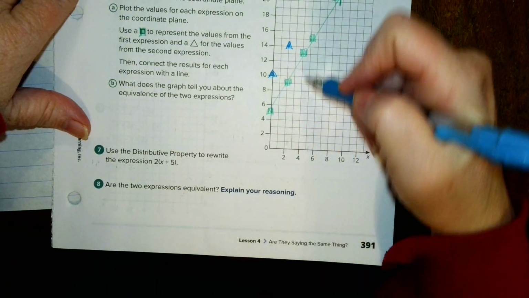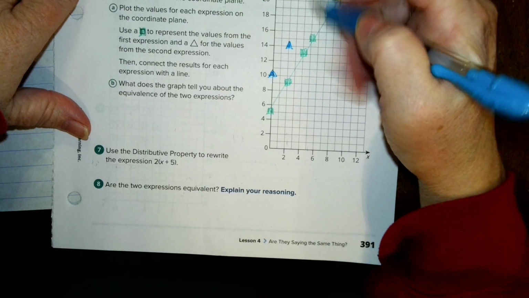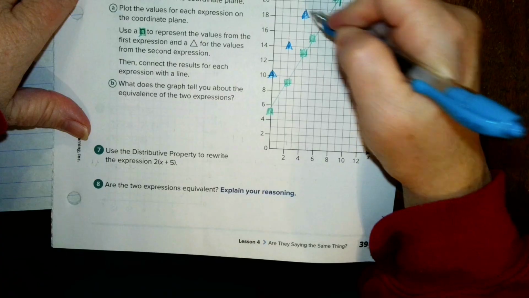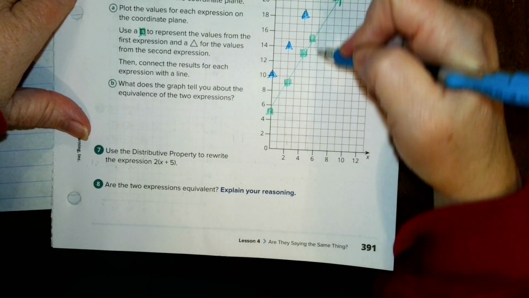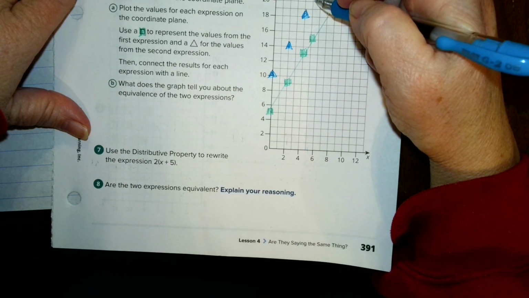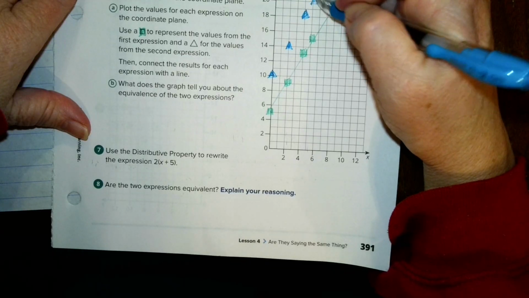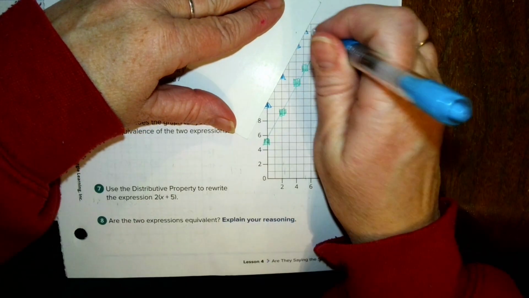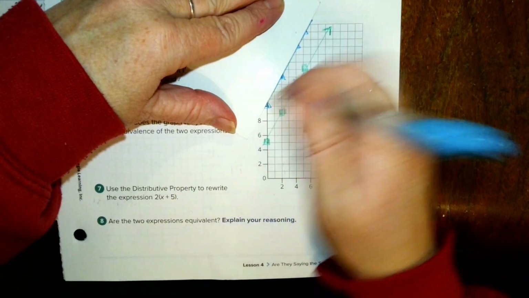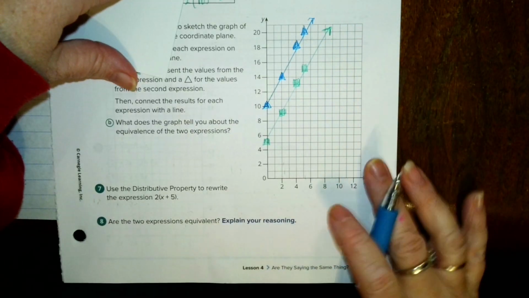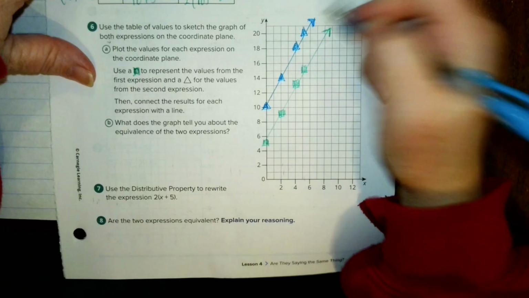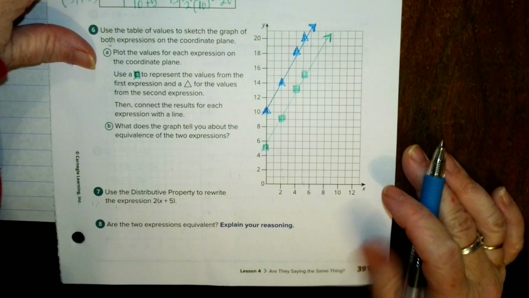So over to 4 and up to 18, and over to 5 and up to 20. And then when we connect those, because we don't have the same line, we know that those expressions are not equivalent.